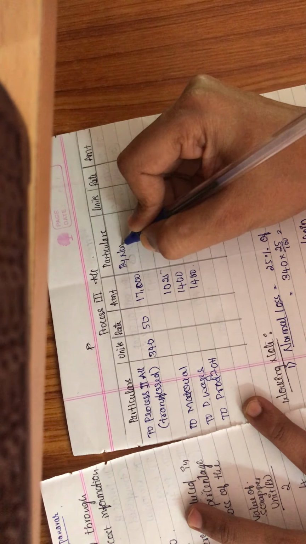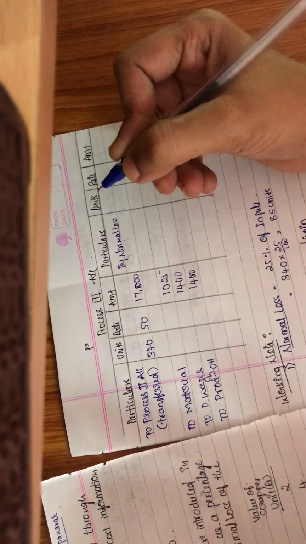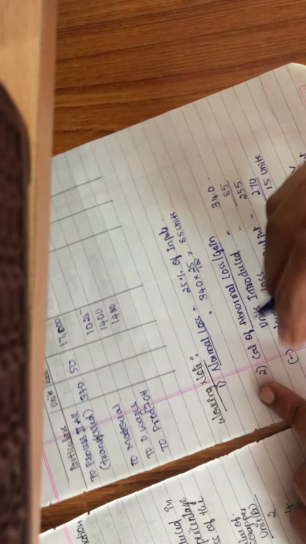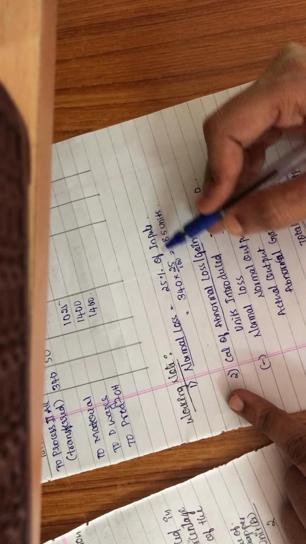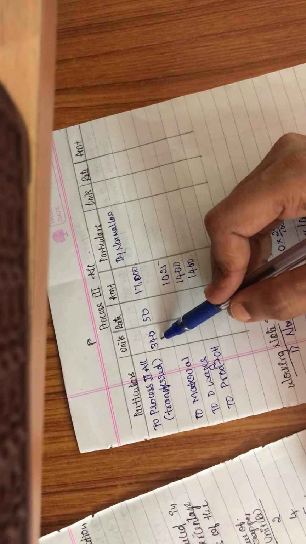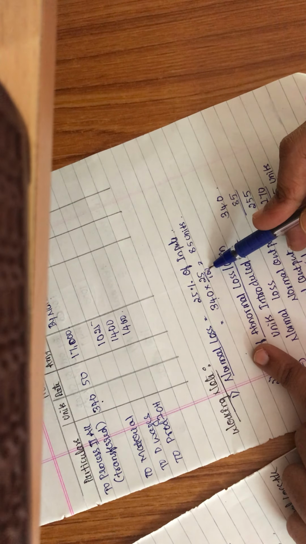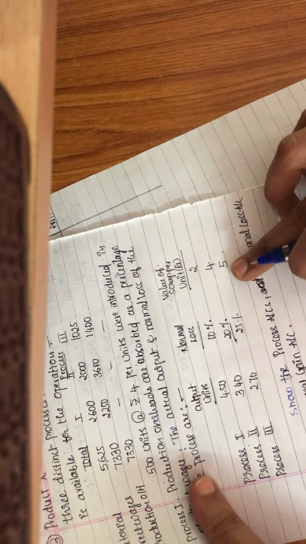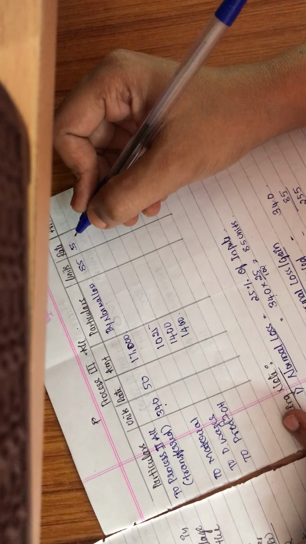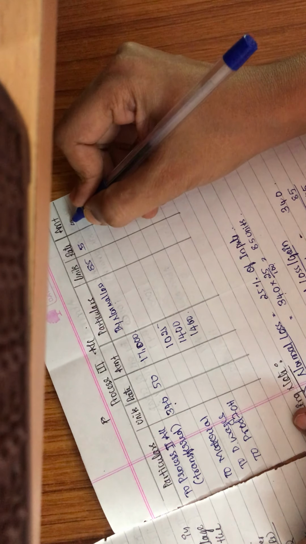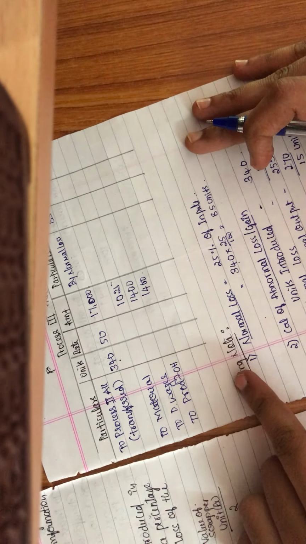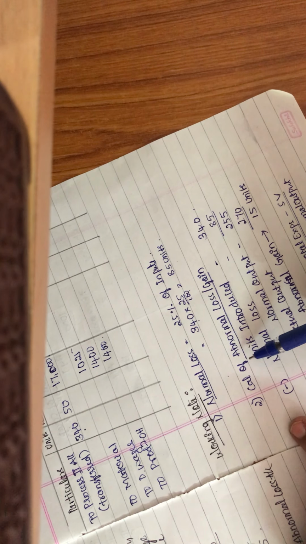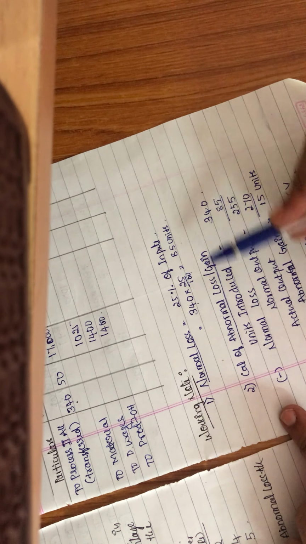Come to this side. By normal loss. Normal loss they have given as 25% of the inputs. Refer to working note number 1. Normal loss is 25% of the inputs. So total inputs is 340. 340 into 25% is 85 units. The rate they have given is 5. 5 into 85 we will get 425.